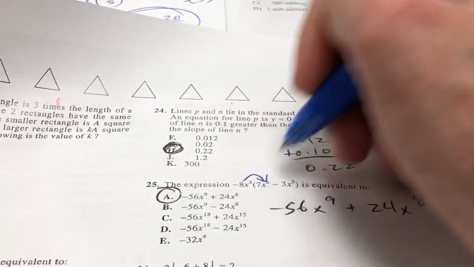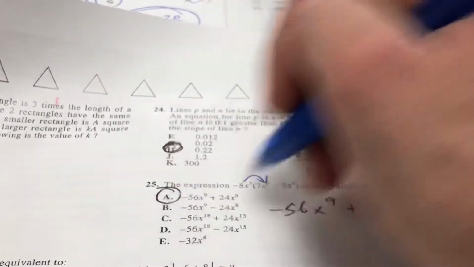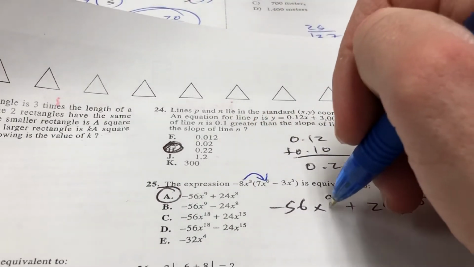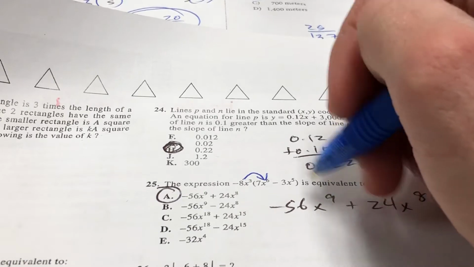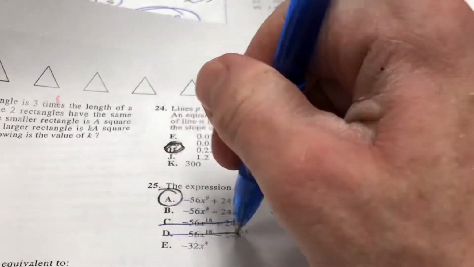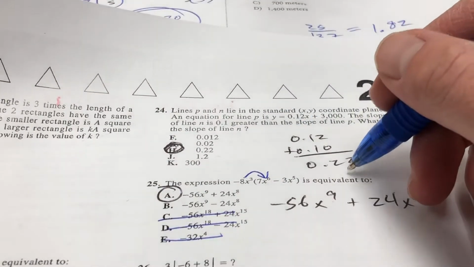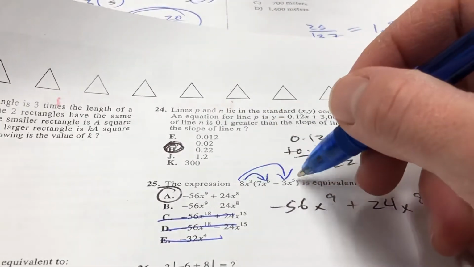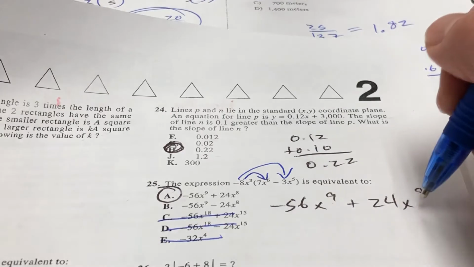Distribution, negative 8 times 7 is a negative 56. Add the exponents. X to the third times x to the 6 is x to the 9th. Nope, nope, nope. A negative times a negative is a positive. X to the third times x to the 5th is x to the 8th.